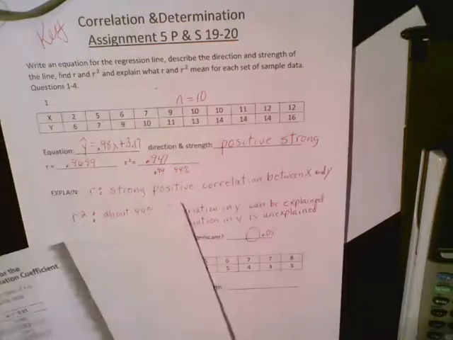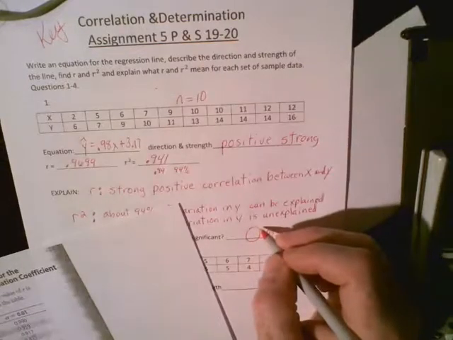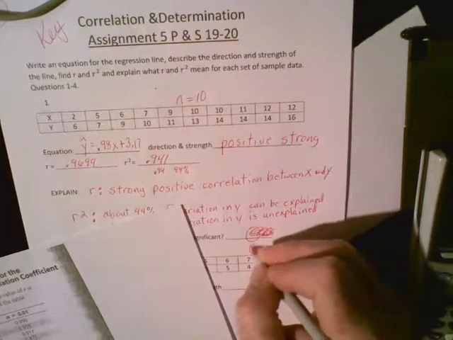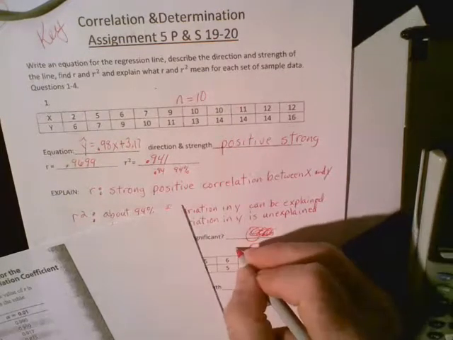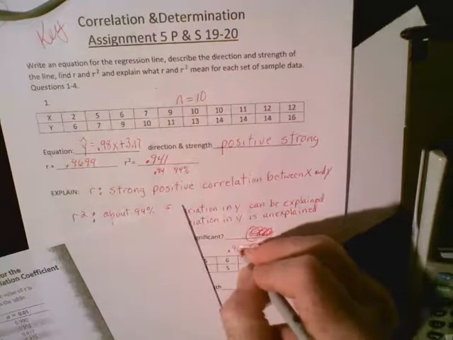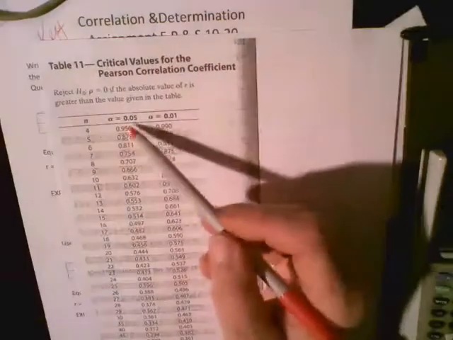I'm sorry, this isn't right. We want the chart number over here, and we put our R over here. 0.9699. Wasn't paying attention to what I was doing. So we look at the chart. We're at 5%, and our N is 10.